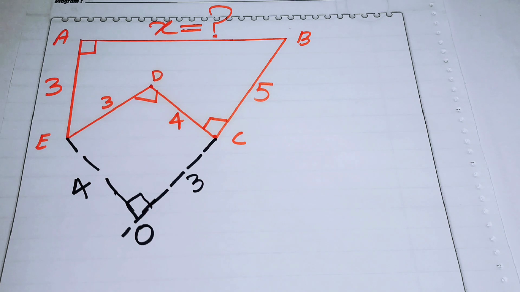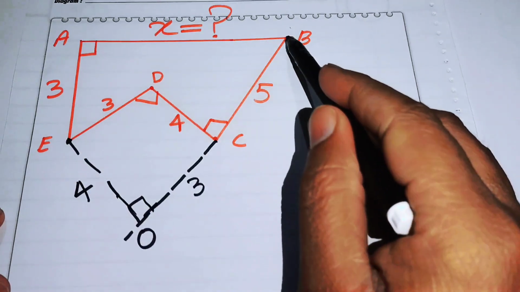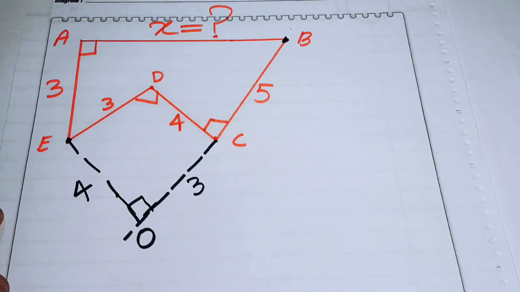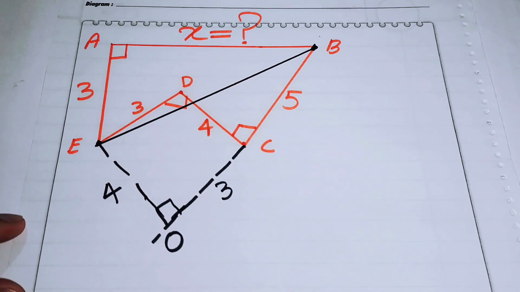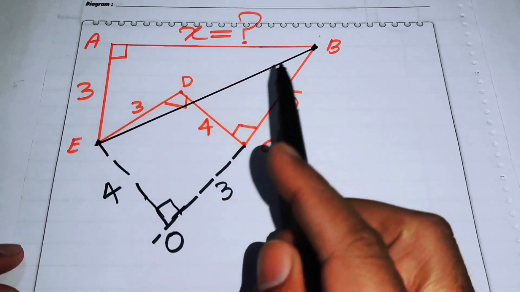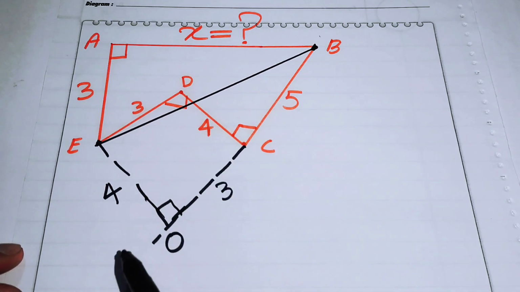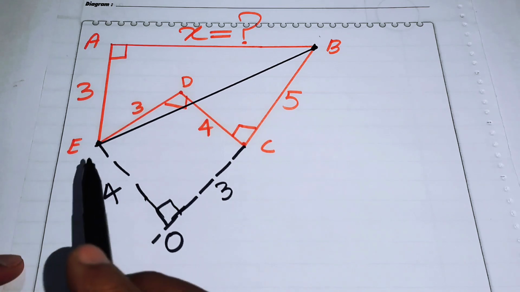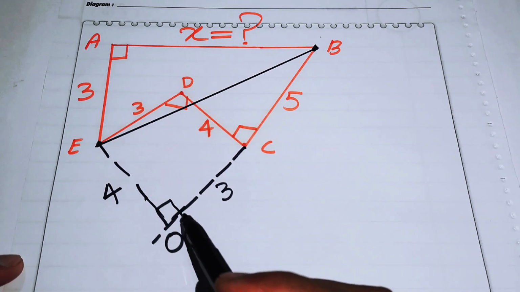After this step we will join this point E with this point B, and we will get two right triangles.